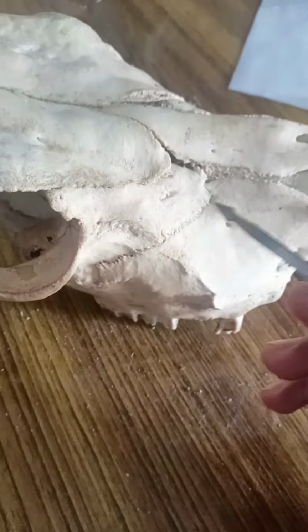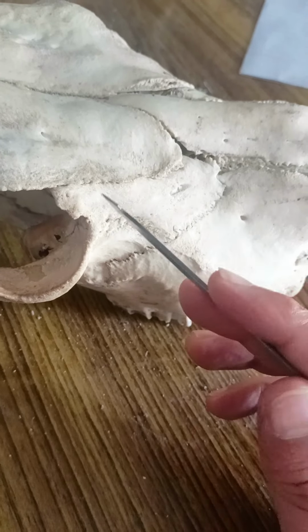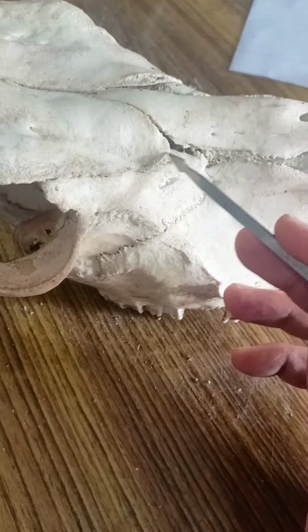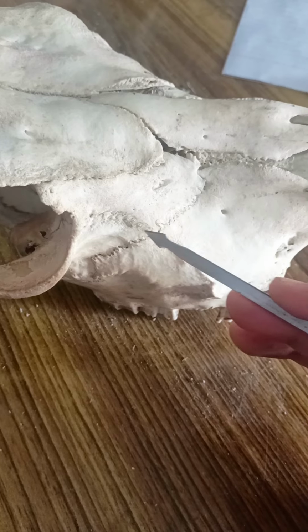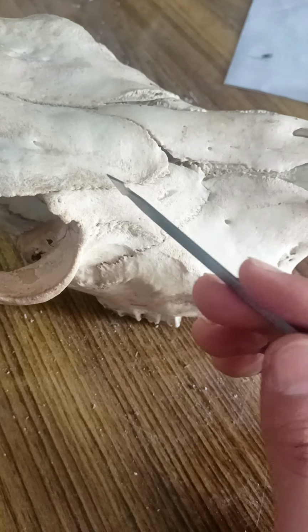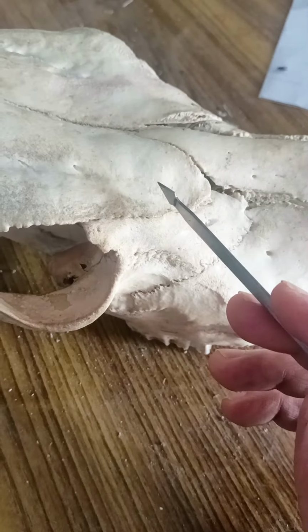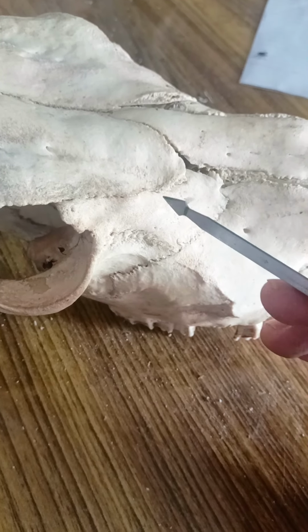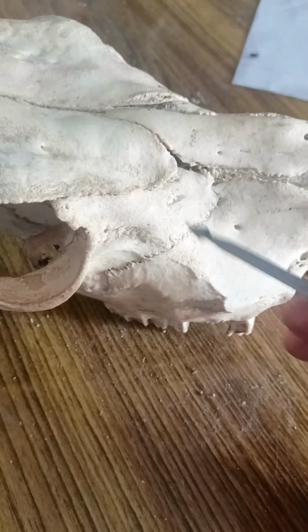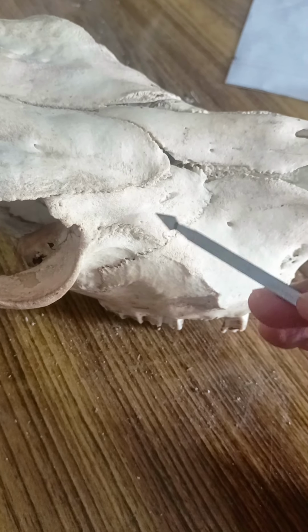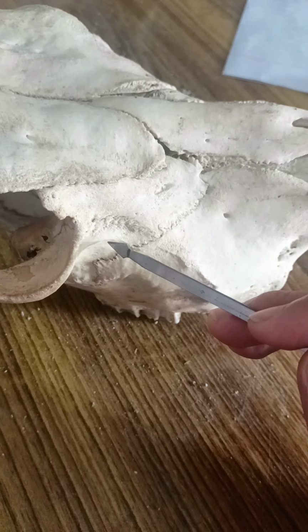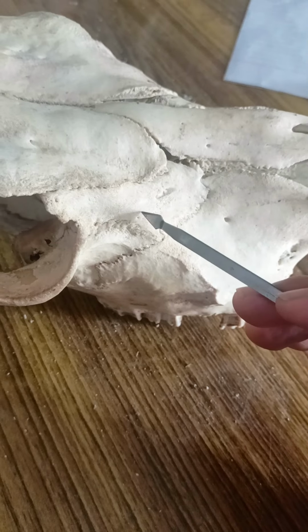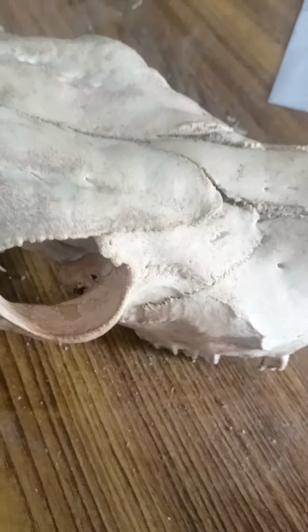Now let's study about the lacrimal bone. This is lacrimal bone which is clearly demarcated from other bones between frontal and lacrimal, nasal and lacrimal, maxillar and lacrimal, zygomatic and lacrimal. These are also two in number.